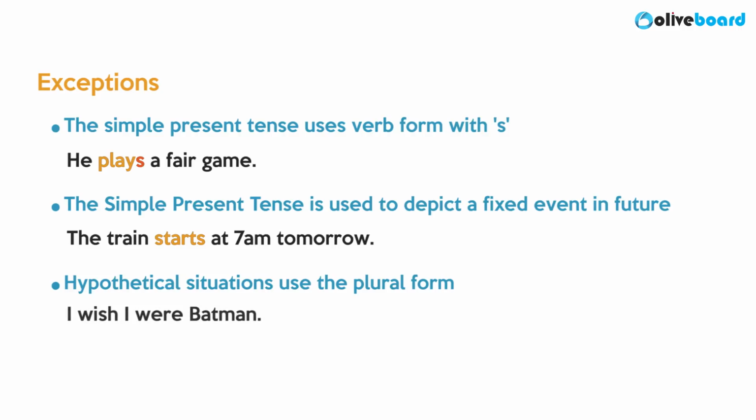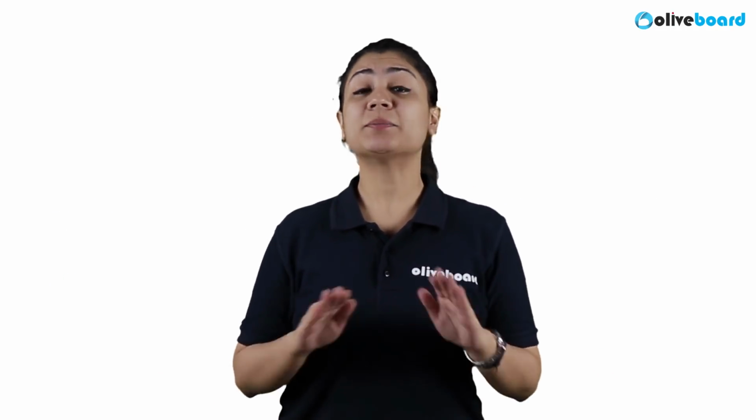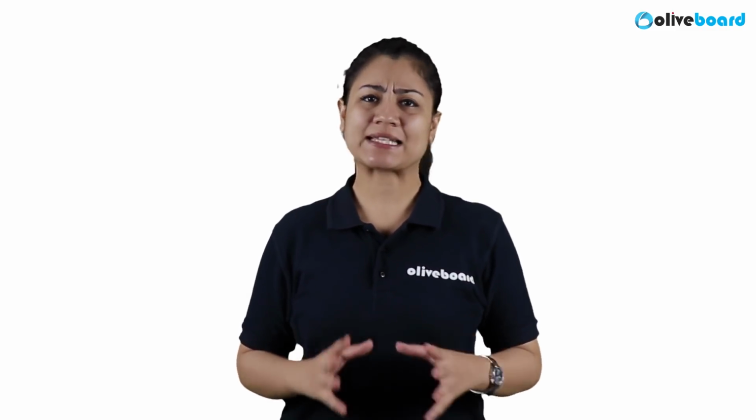For example, I wish I were Batman. Now this is a wish, a hypothetical situation. इसीलिए हमने I के साथ यहाँ पे plural form were use किया. Now that we have looked at all the rules for all the tenses and completed the exceptions also, let us solve a couple of questions to practice the same.